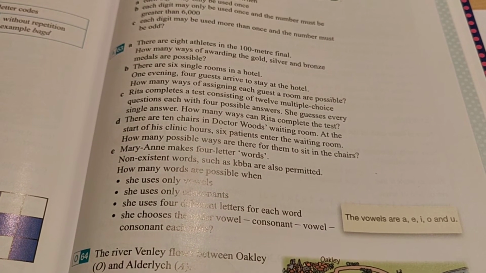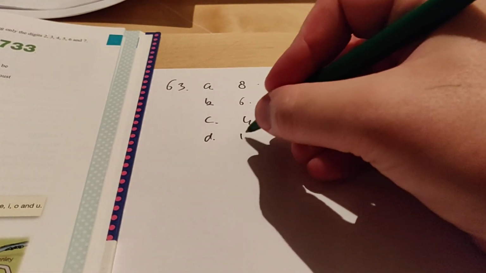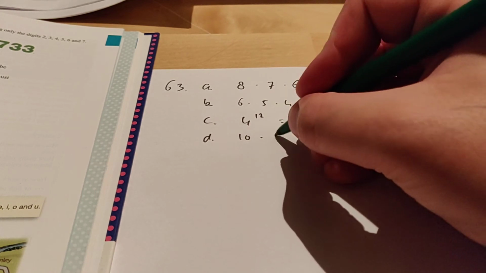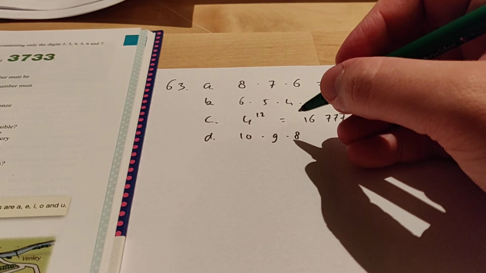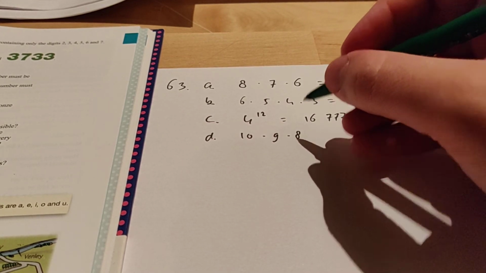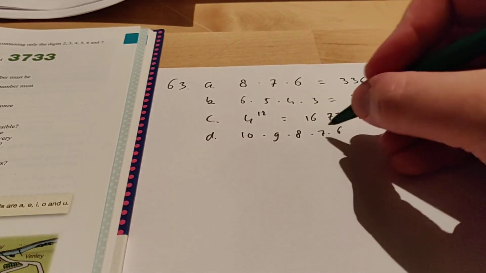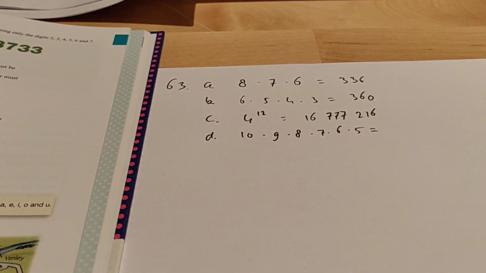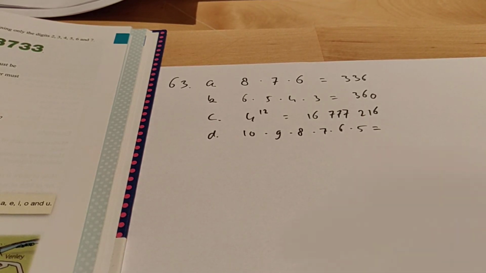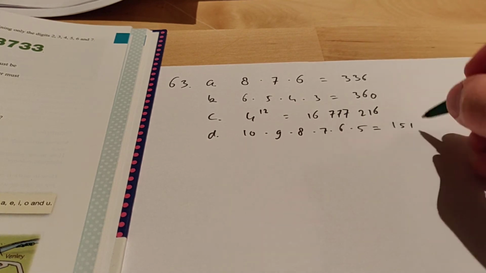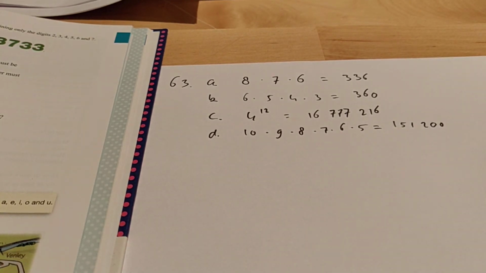So there are 10 chairs in total, and there are 6 patients that come in. The first patient sits on one of those 10 chairs, then the next one on one of those 9 remaining chairs, and then 8, and then let me check how many patients there were. 6, right? So 10 times 9 times 8 times 7 times 6 times 5. This is how many ways there are for them to sit down. Let me calculate what this is. This is 151,200 different possibilities for them to sit in the room.